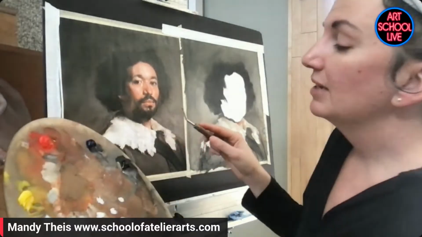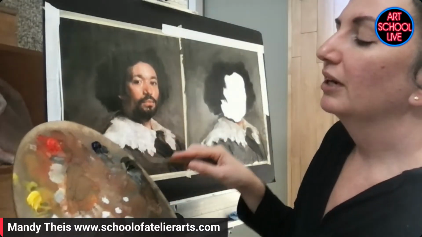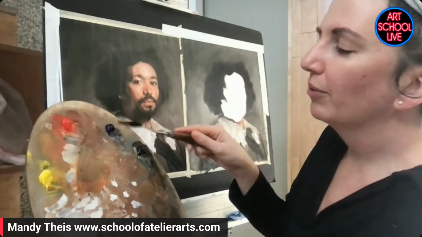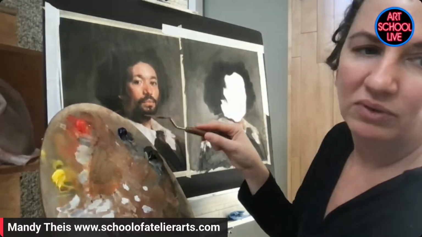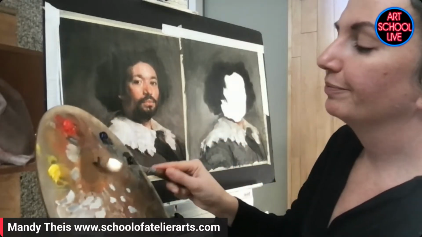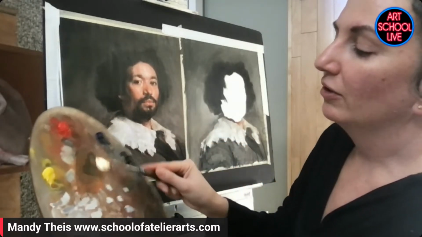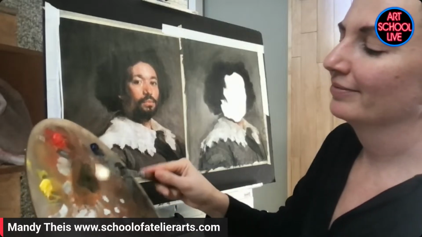So our first limitation is getting a full value range out of red, yellow, blue, because unless we're using a pure blue right out of the tube, we're not going to be able to get it dark enough in value. So this is our first limitation: red, yellow, and blue is limiting our value range.